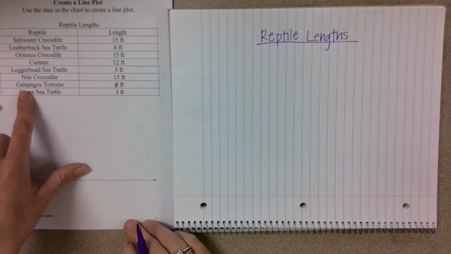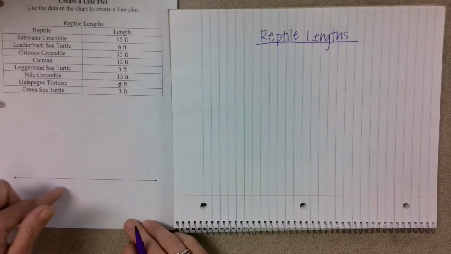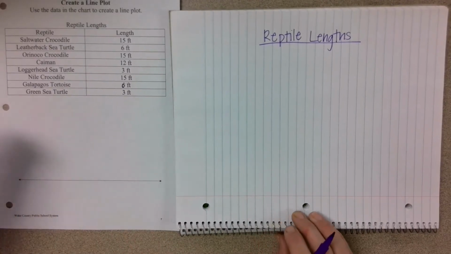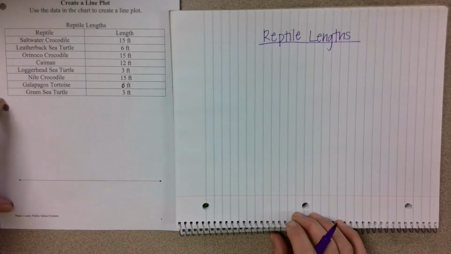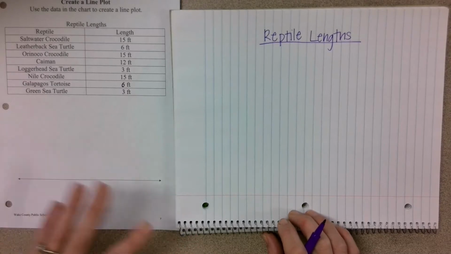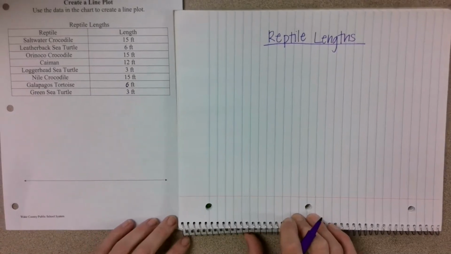Also, Galapagos tortoise, it said 5 feet, but I changed it to 6 feet for this activity. Normally we can't change data, but for this activity I am, so hopefully it'll make a little bit more sense to you later on. Because if I don't change it, it might cause a little bit of confusion.